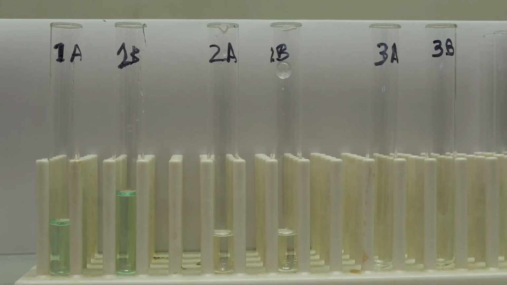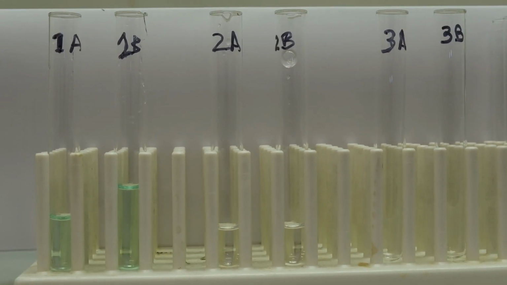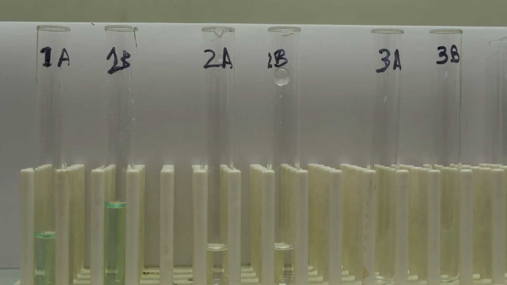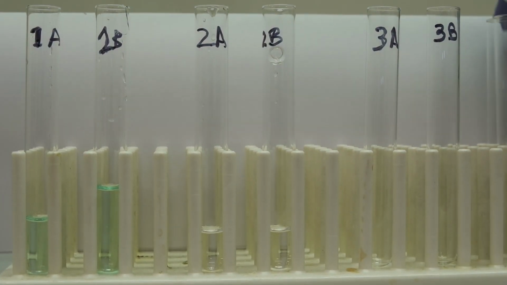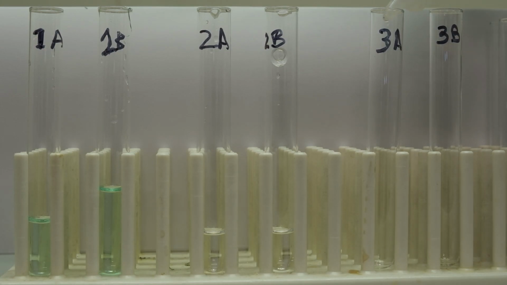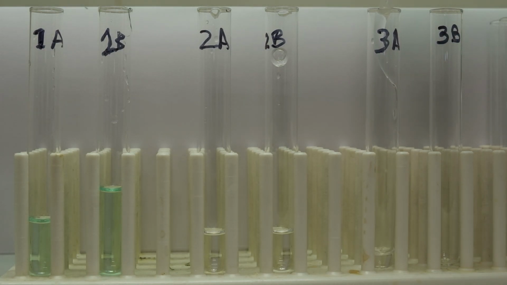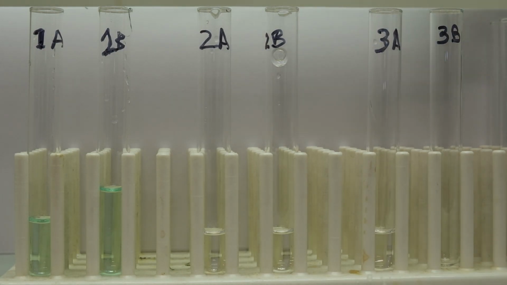And finally we're going to add the 3 molar sulfuric acid to 3A and 3B.